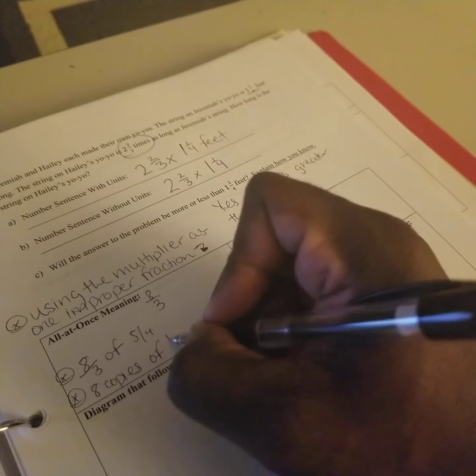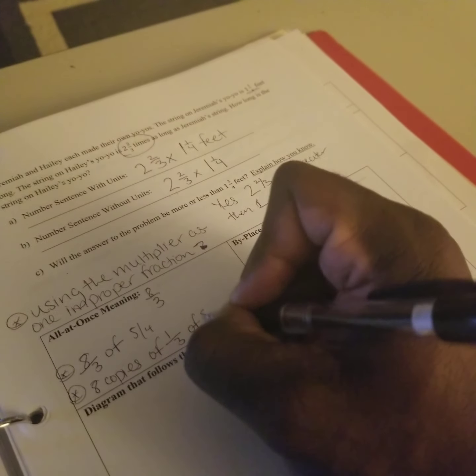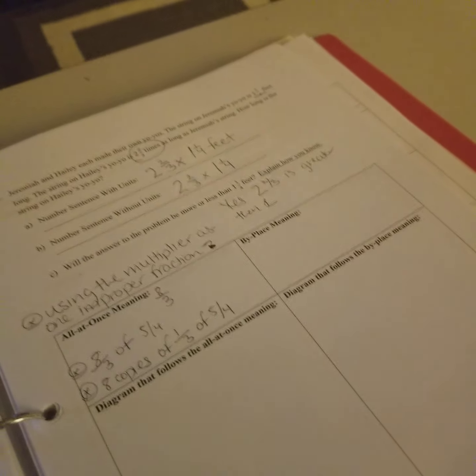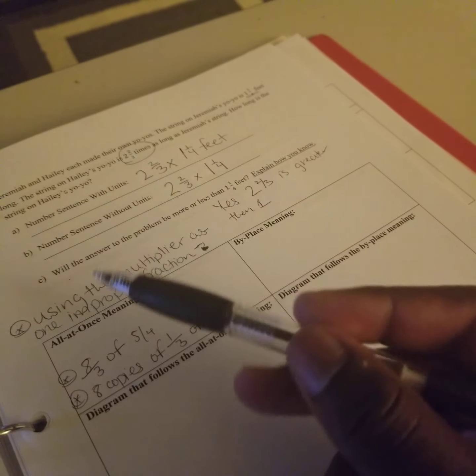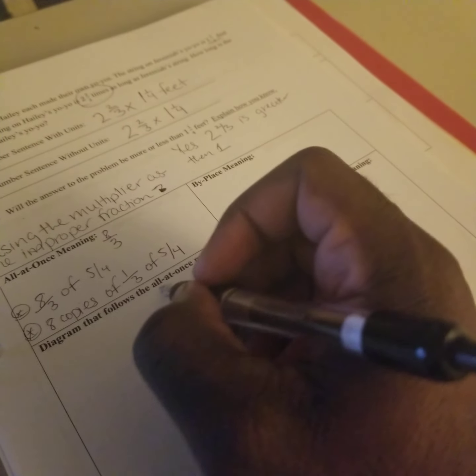of 1/3 of 5/4. Okay, I'm using the multiplier as one improper fraction to give the meaning of the number sentence. Now, let's solve it. So, a diagram that would follow the all at once meaning.